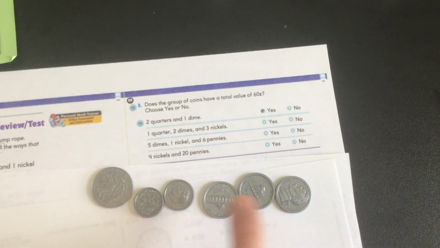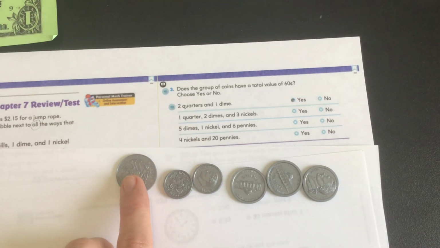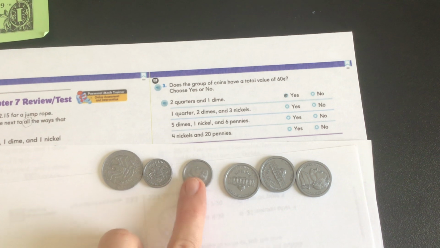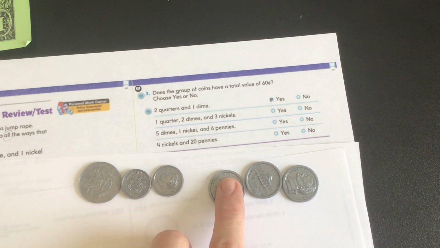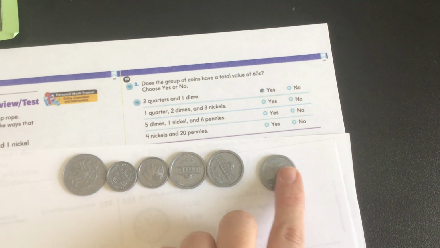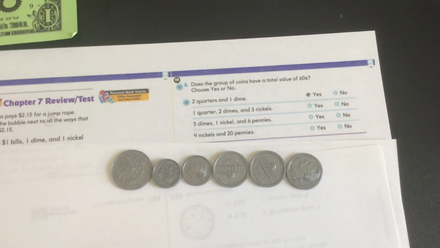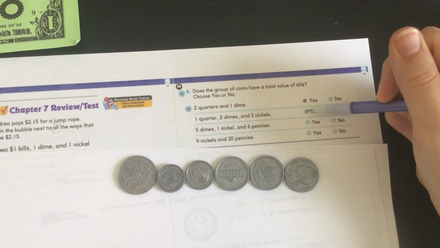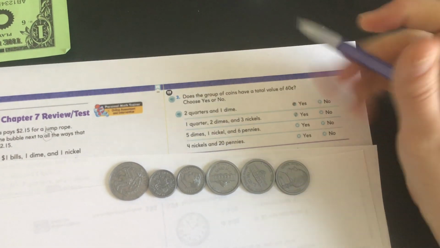So we're going to do quarter, dimes, and nickels. A quarter is 25 cents. Plus 10 would be 35 cents, 45 cents. 50, 55, and 60. So 1 quarter, 2 dimes, and 3 nickels does equal 60 cents. Bubble in yes.